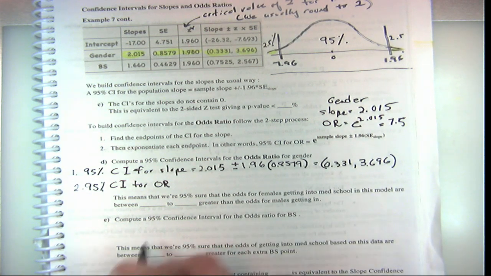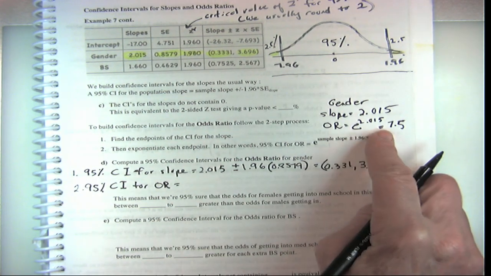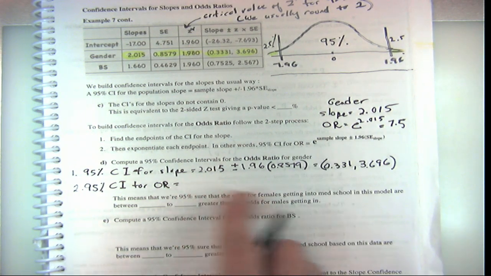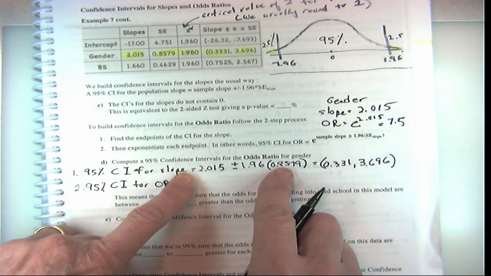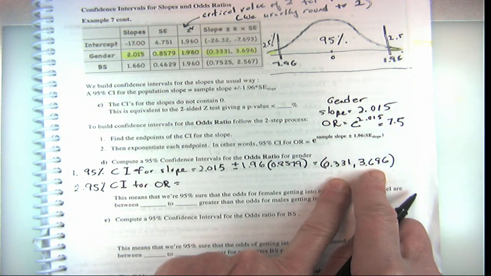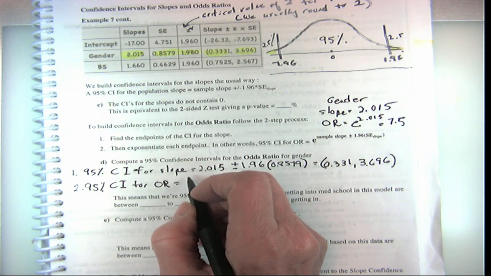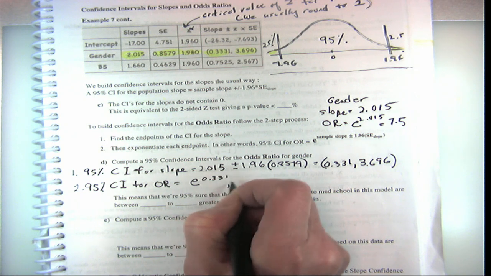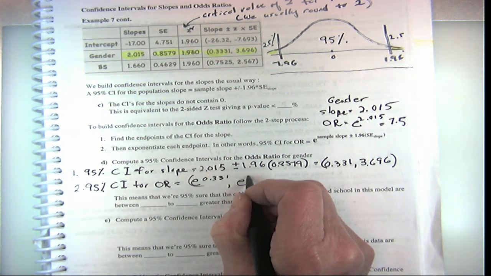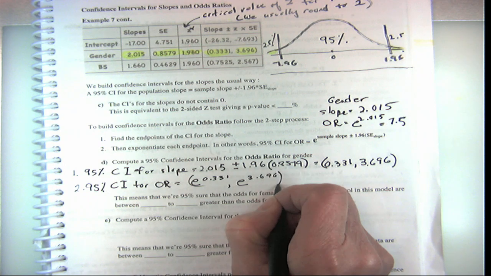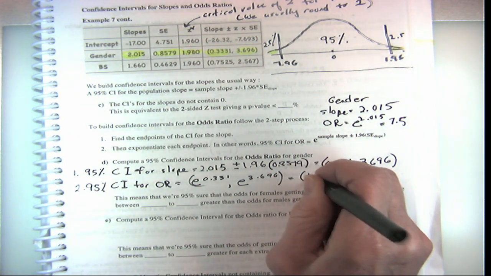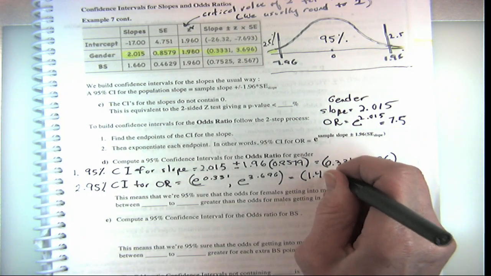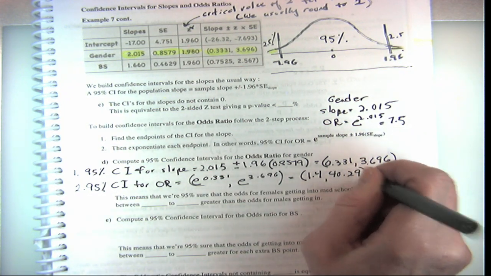Okay, so now we can't just say 7.5 plus or minus something, because it's not symmetrical. What we have to do is we have a log odds here, and we exponentiate that. So we're going to exponentiate those endpoints. So we'll get e to the 0.331 all the way to e to the 3.696. And we get this confidence interval that's going to include the 7.5, but it's certainly not going to be symmetrical around it. What is it symmetrical around?